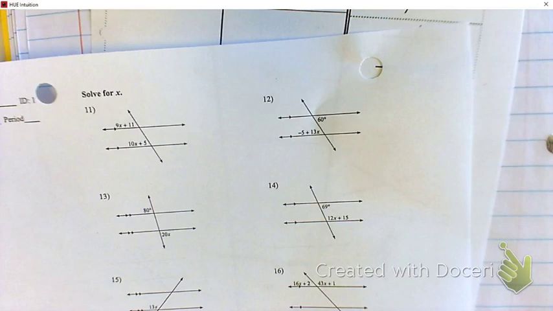Alternate interior, congruent. So to find x, I set the two angles equal to each other. And then I solve for x. So I add 5 on both sides. Divide by 13. And I think you get 5. So if the two angles are congruent, you set the two parts equal to each other and then you solve.